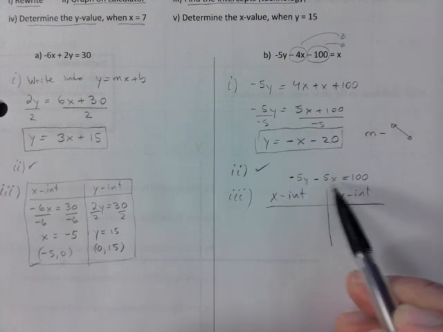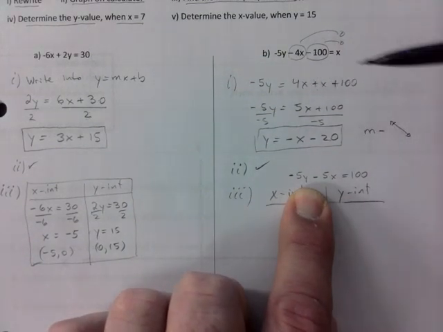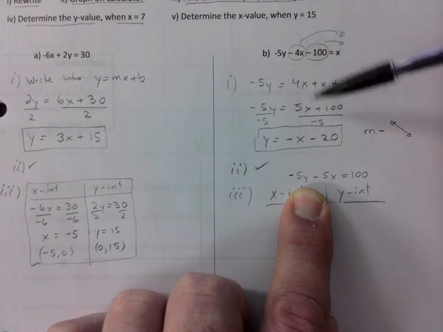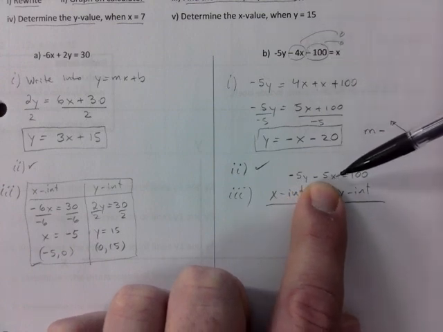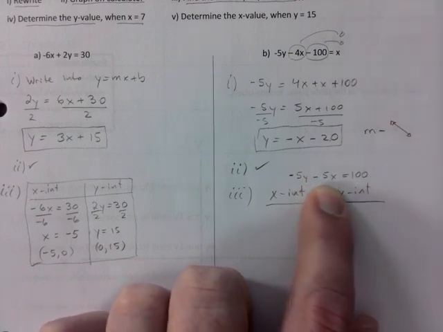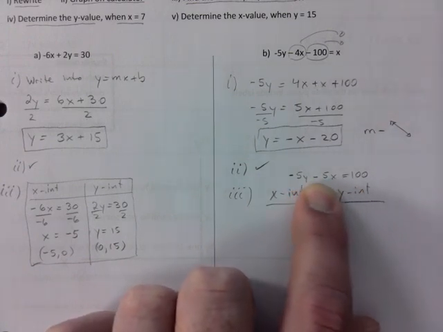What have I just done here? I took this original and I brought the x over to this side, combining it with that 4x. So I end up with negative 5x. And I brought the 100 over to this other side. I like to have it in this format when I do the intercepts.